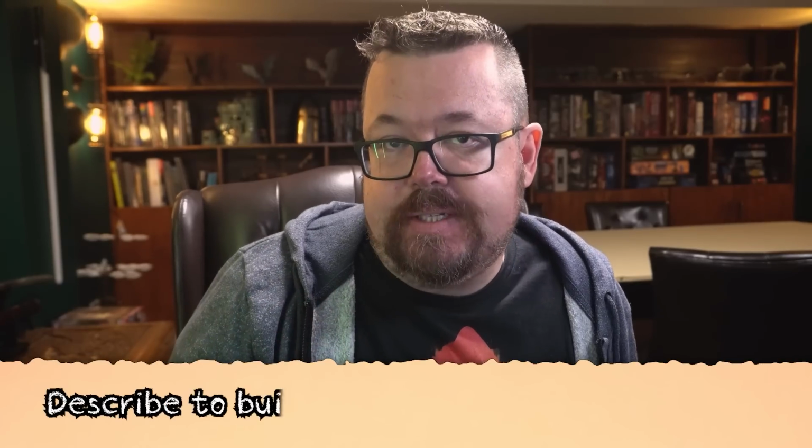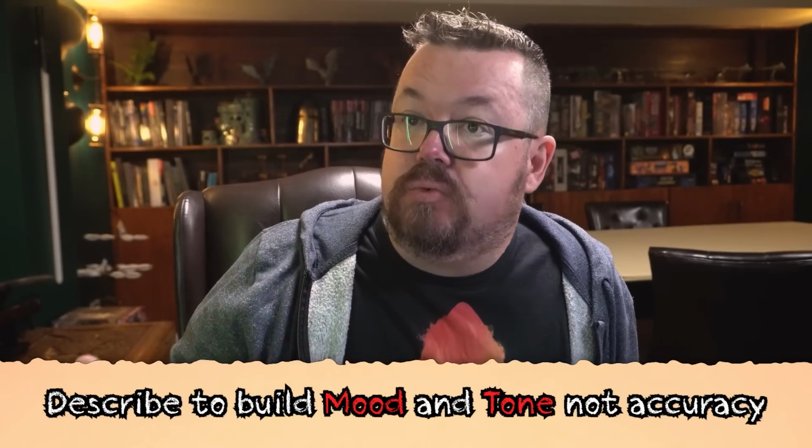Number 3 is description for mood and tone, not for accuracy. So when you're describing a room, you walk into this magnificent mansion-like space. It is literally a gigantic central cathedral with columns stretching hundreds of feet up into the air and the walls so far apart that they are almost lost in the haze of the smoke from the torches that gutter 100 feet above your head.